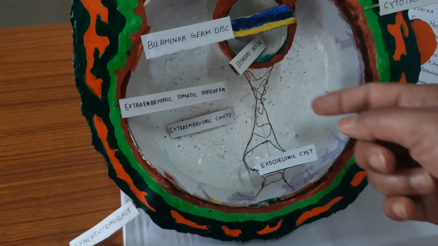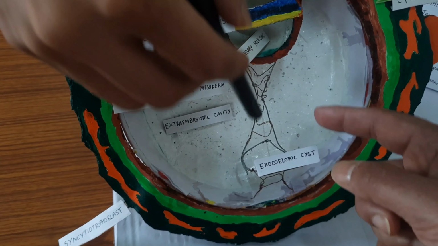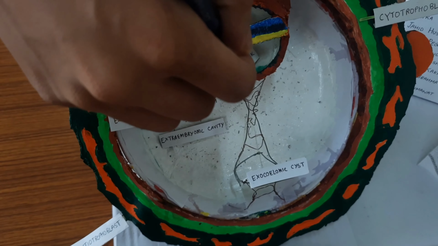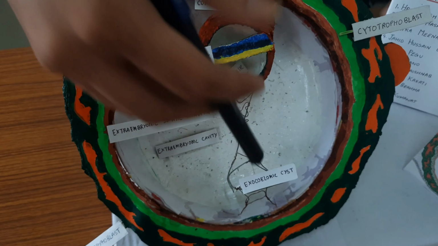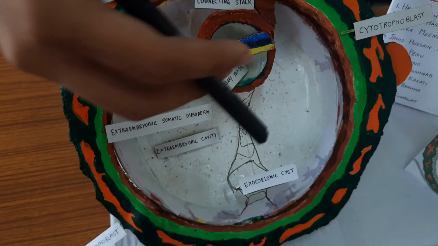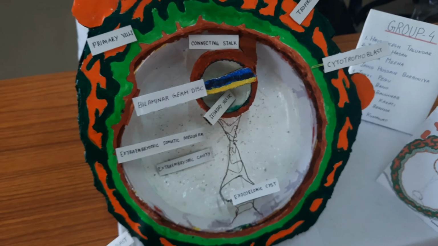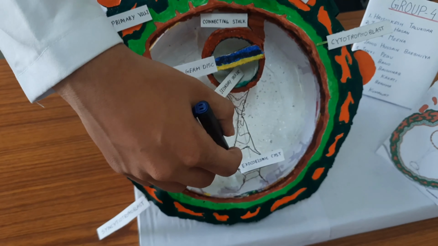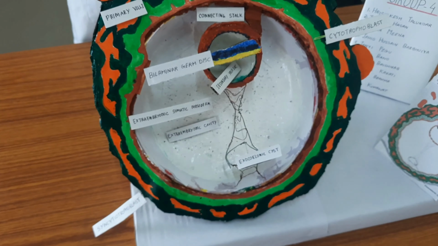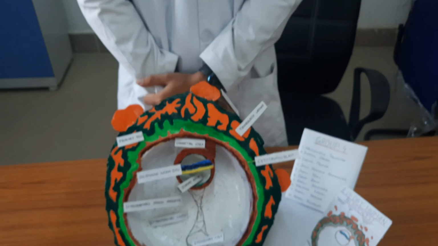Okay. This part is the exocoelomic cyst. Yes, sir. During the growth and development, during the formation of the secondary yolk sac within the exocoelomic cavity, some portions of the exocoelomic cavity are pinched off. The regions where the exocoelomic cavity is pinched off are known as exocoelomic cysts. Yes, the pinched off part.